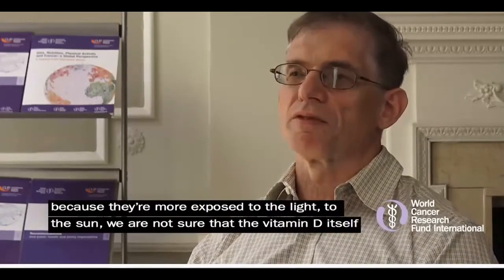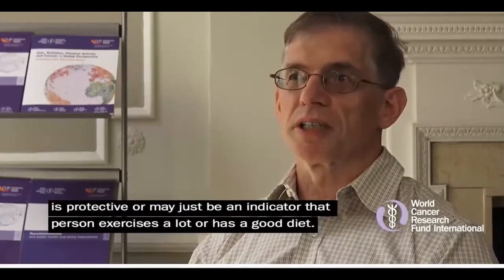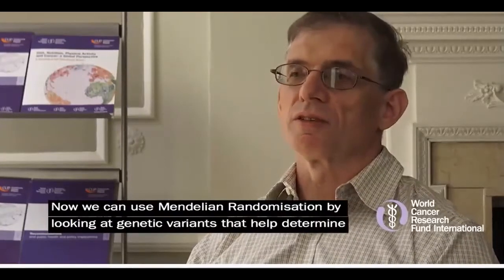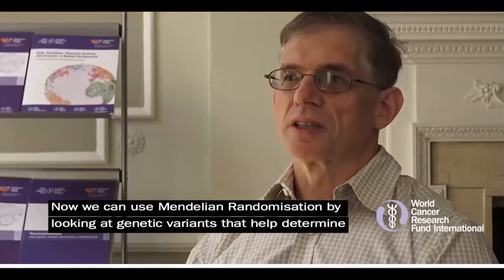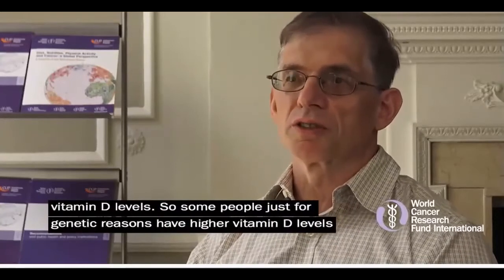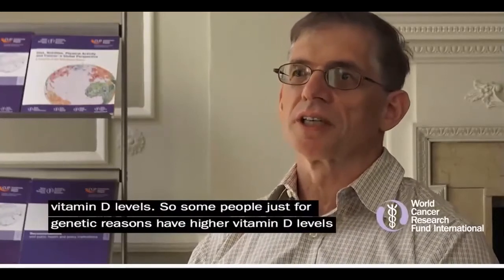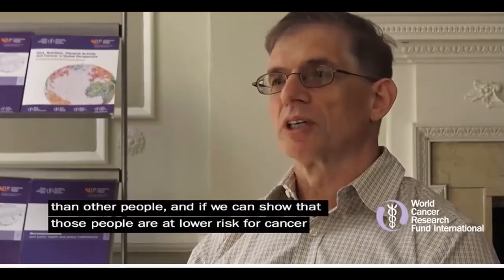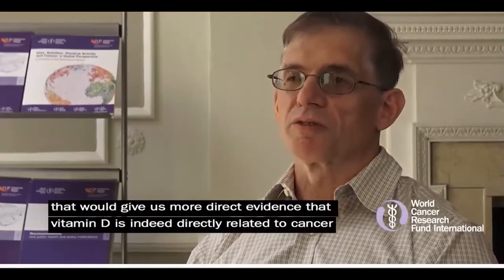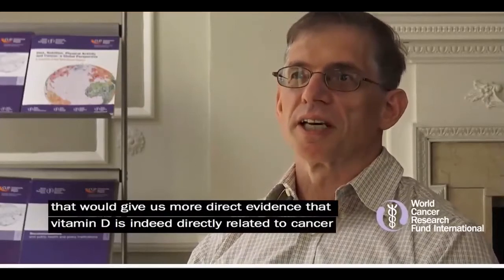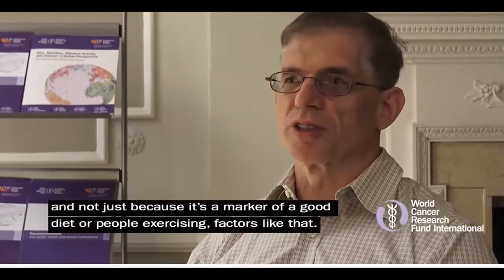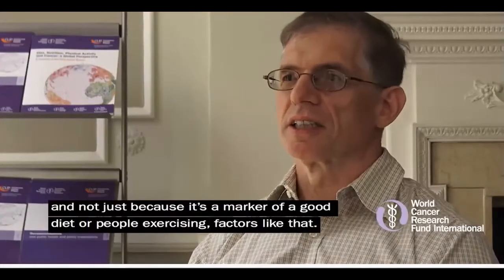We are not sure that the vitamin D itself is protective, or it may just be an indicator that the person exercises a lot or has a good diet. Now, we can use Mendelian randomization by looking at genetic variants that help determine vitamin D levels. So some people, just for genetic reasons, have higher vitamin D levels than other people. And if we can show that those people are at lower risk for cancer, that would give us more direct evidence that vitamin D is indeed directly related to cancer, and not just because it's a marker of a good diet or people exercising, factors like that.